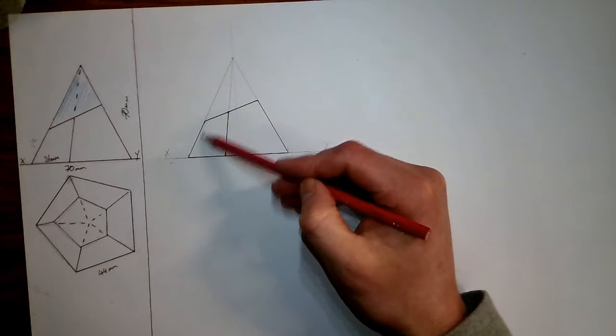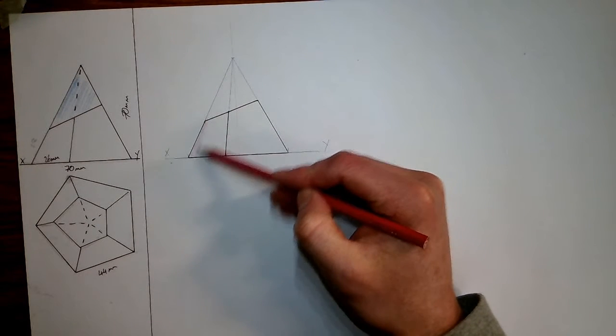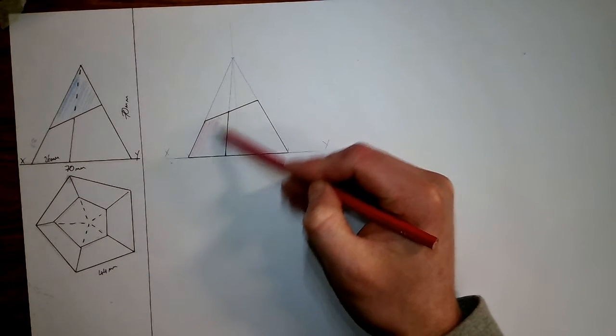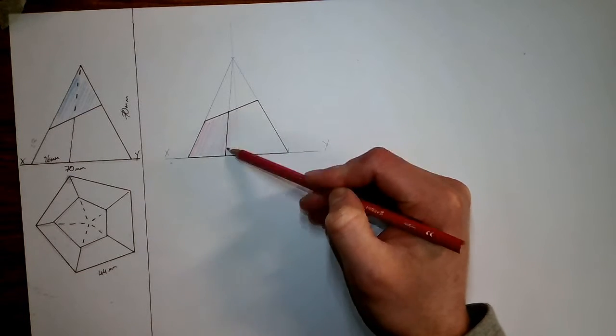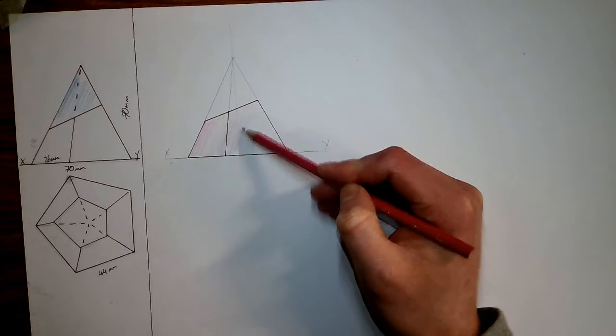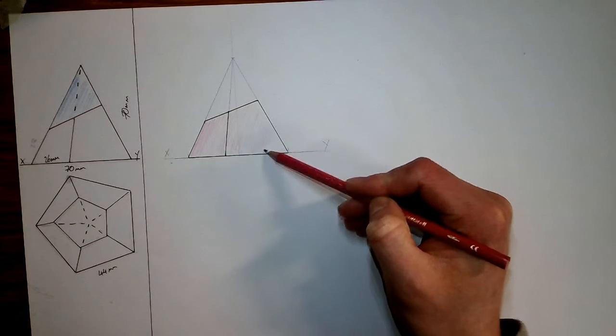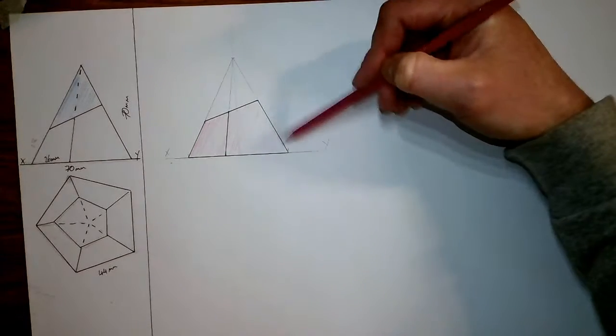I'm just lightly colouring in here in elevation. This is the object. This part that I'm colouring in or shading in is going to be the part that we're going to be drawing a development of. Okay. Quickly shading that in.